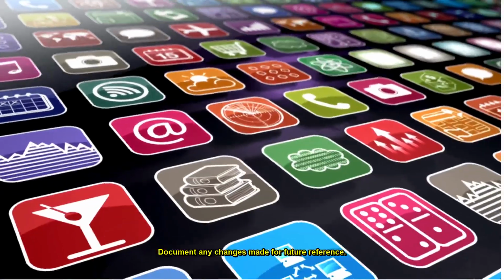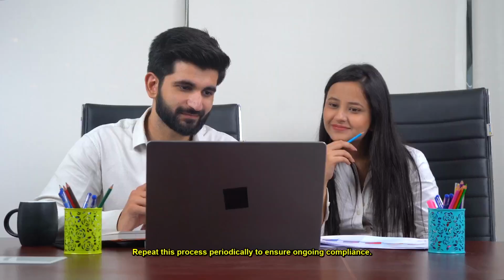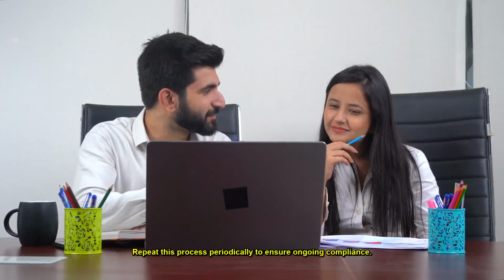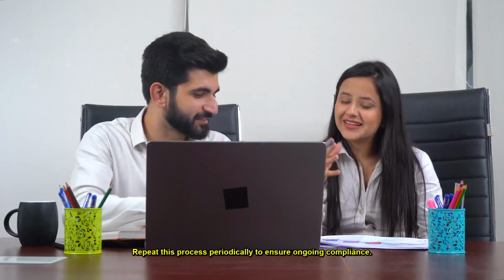Document any changes made for future reference. Repeat this process periodically to ensure ongoing compliance. Conclude by monitoring trends in compliance over time to improve your strategy.